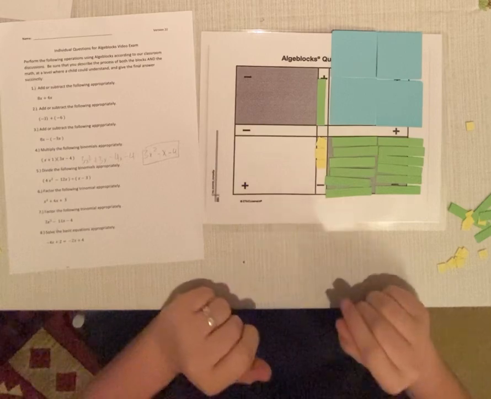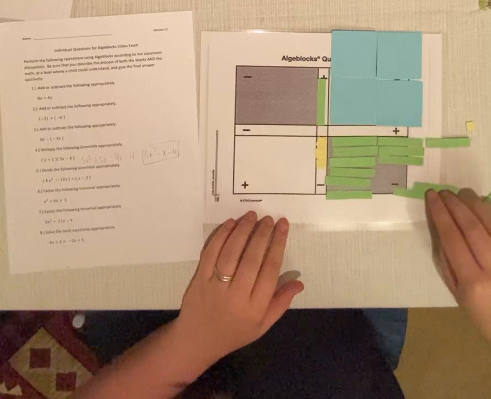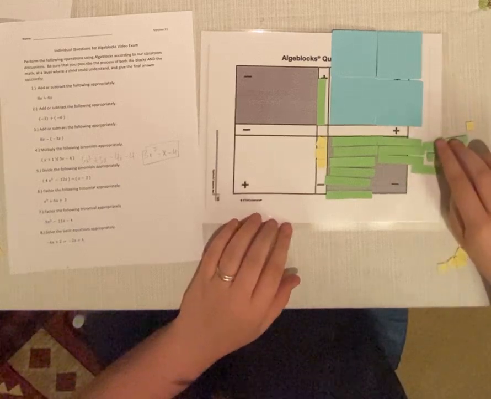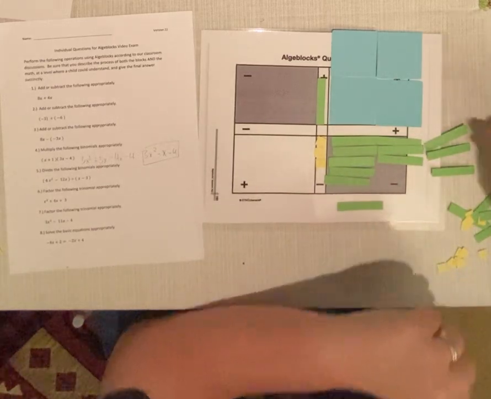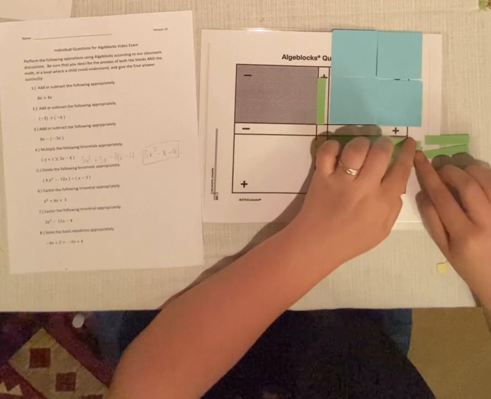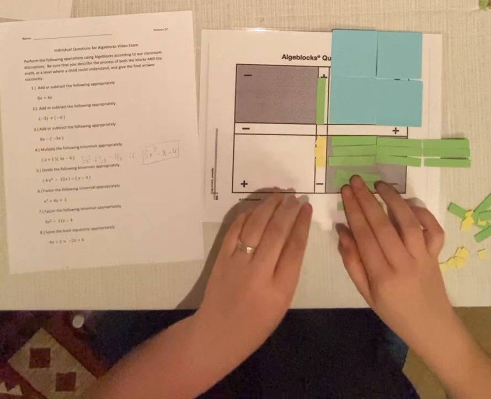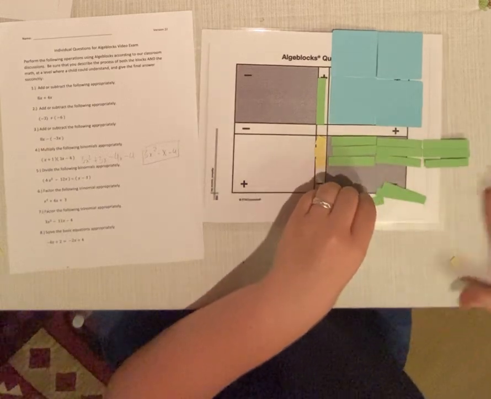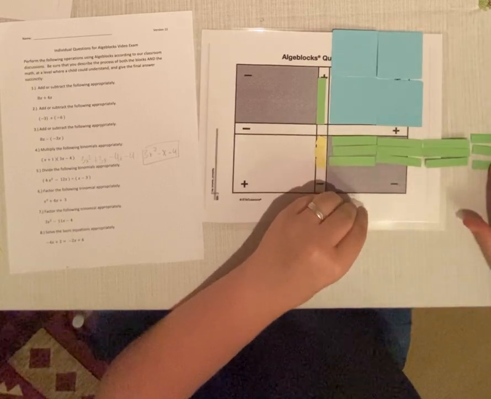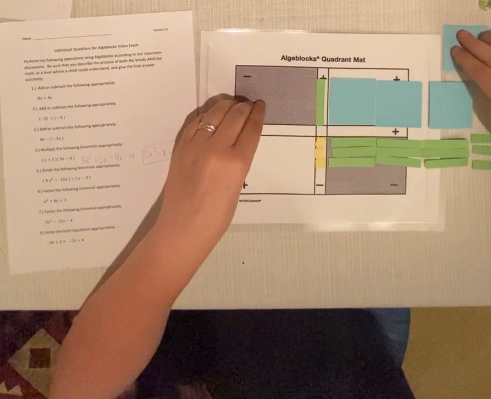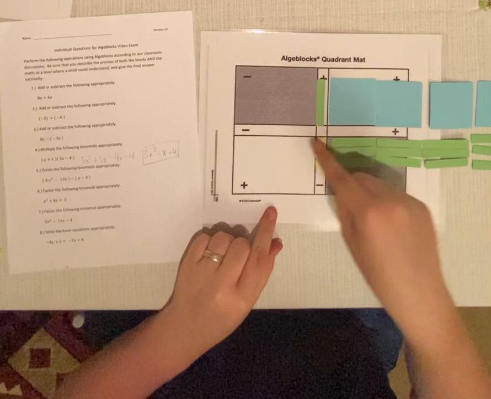Okay, so clearly this is not working. So I'm going to go ahead and just move some of these around and see what happens. So let's try and match up these x's with our units. Okay. So that looks like it's working a little bit. And then we can just move these over here. And it looks nice and pretty. Yay.